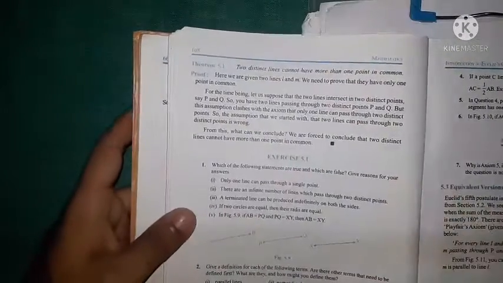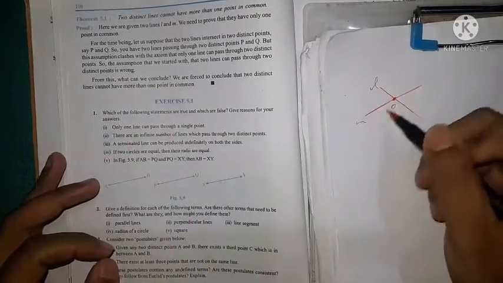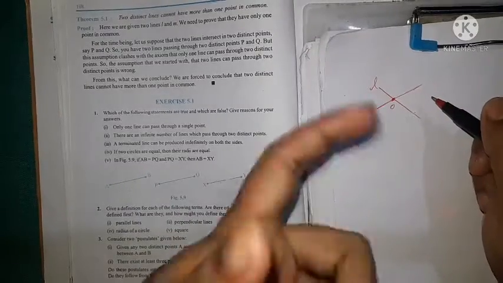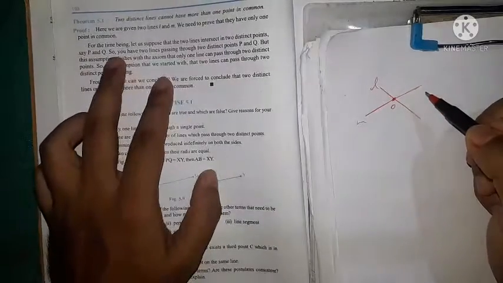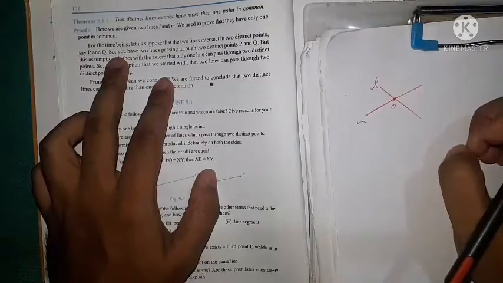Here we are given two lines, L and M, as we have already drawn. Let us suppose that the two lines intersect in two different points. In the proof, suppose these two lines intersect in some other point besides O. Again, some other point is there where these two lines will intersect. So from there we can conclude that these two lines intersect at two different points.